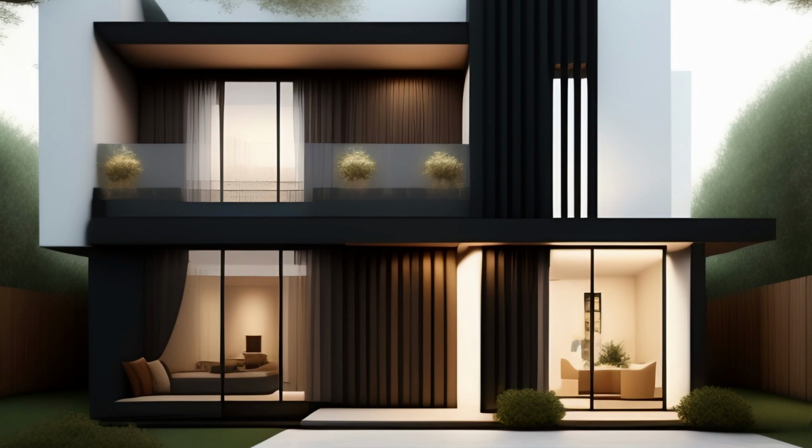Exposed rafters and beams. Exposed structural elements, such as rafters and ceiling beams, are a common feature in the interior of a Craftsman bungalow. Open floor plans. These homes often have open, flowing floor plans that connect the living, dining, and kitchen areas. This design promotes a sense of space and unity.